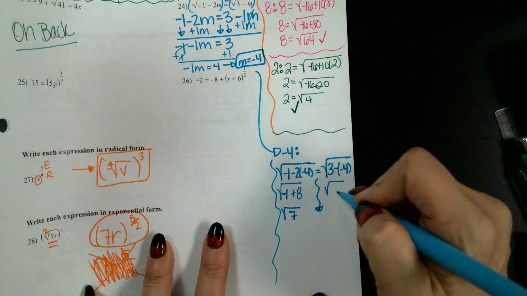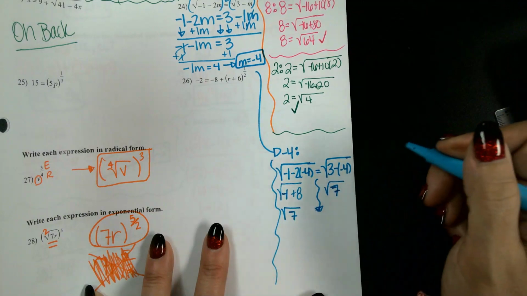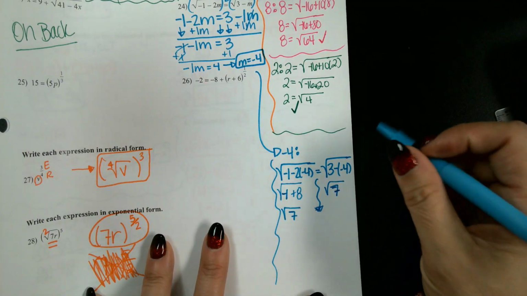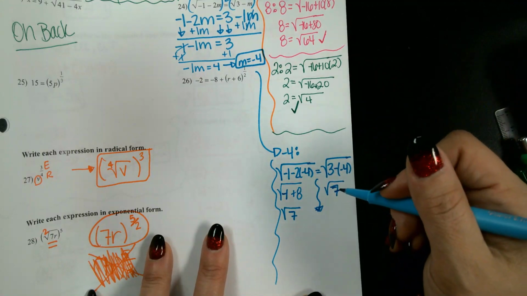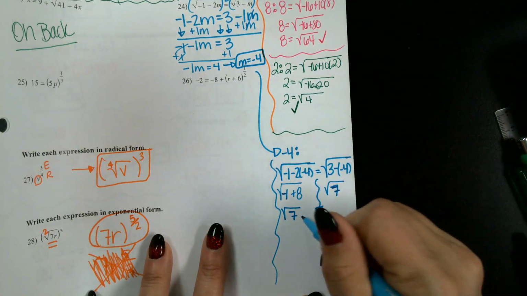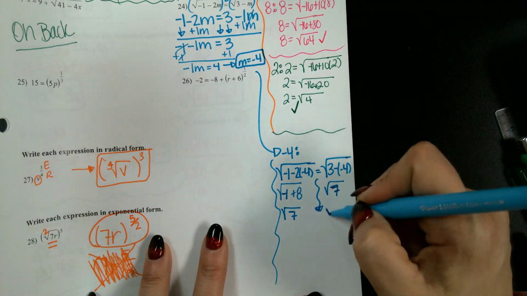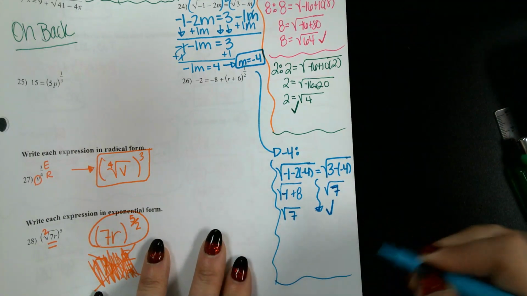It's positive 7. Remember that keep, change, change, guys? Keep, change, change. That would just become 3 plus 4. That's 7. Do those two match each other? Yeah. Okay, that one's good. That answer of -4 worked out.